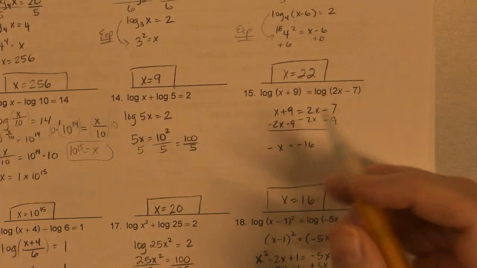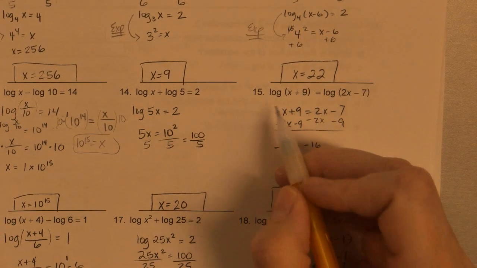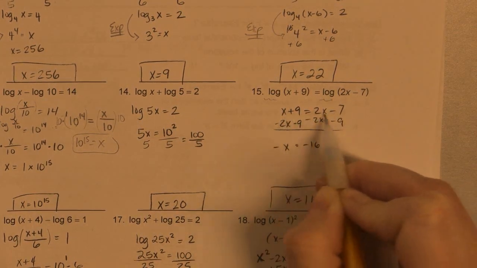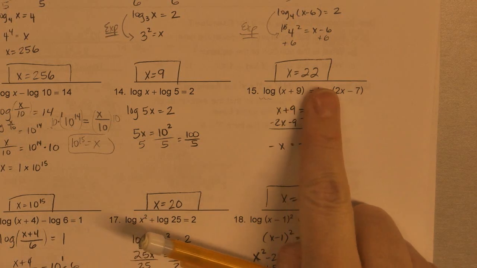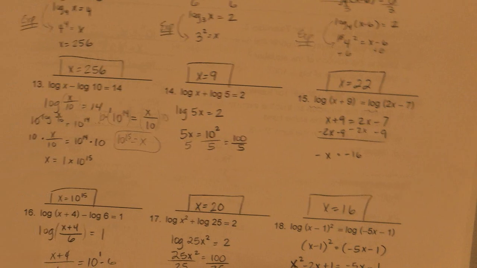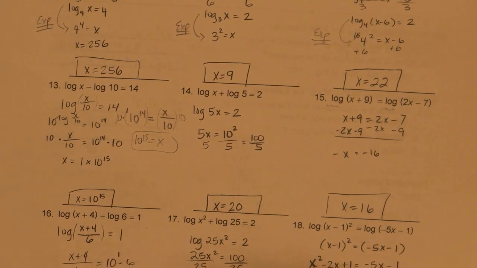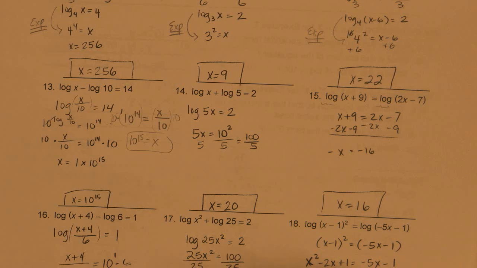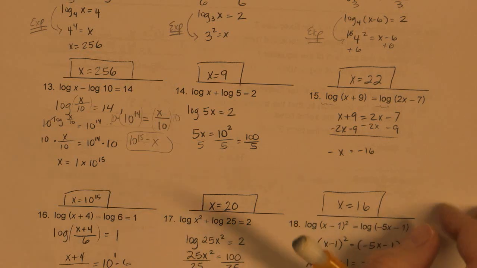Now please notice on ones like 15, where if you have the same log on both sides, you just set what the logs are of equal to each other. If it's the same log, you set those equal and you solve. Okay. So if that's the same log and then the exponents, can you do the same thing with the exponents? You're going to have to do that out. So that's what we'll do for 18.